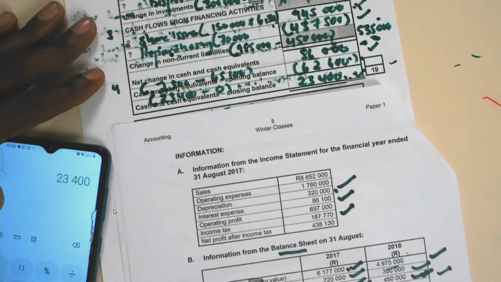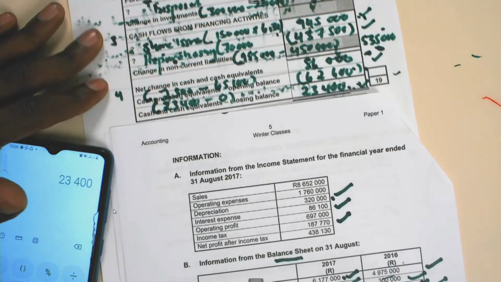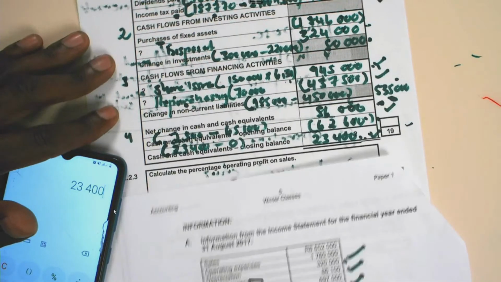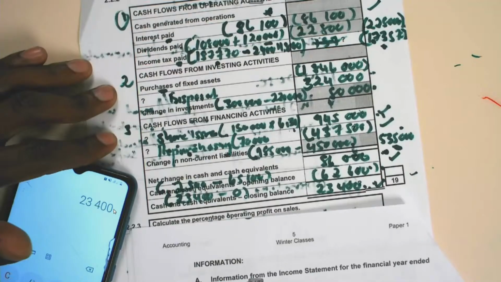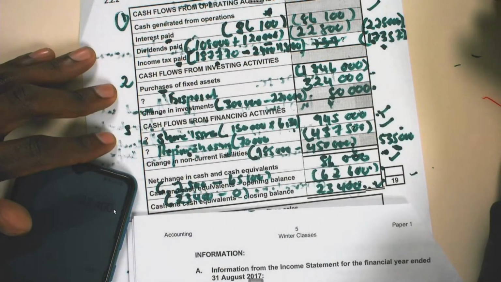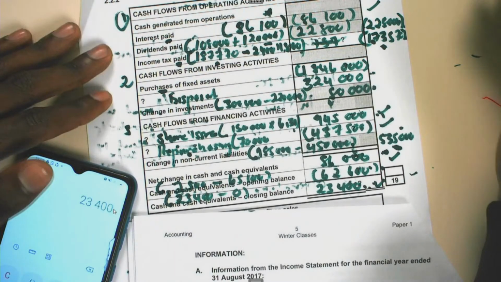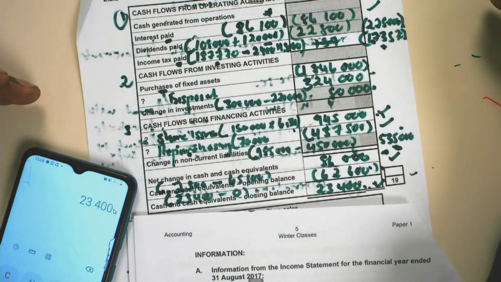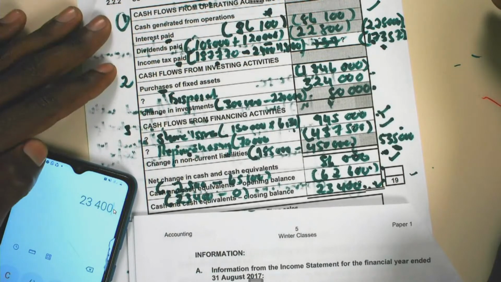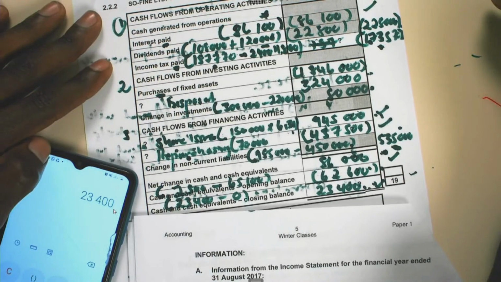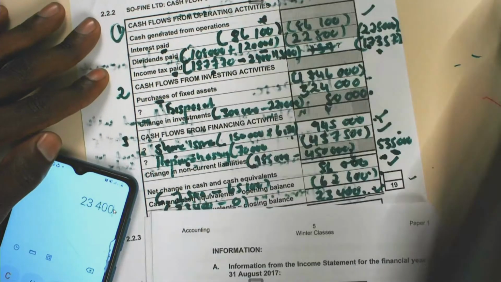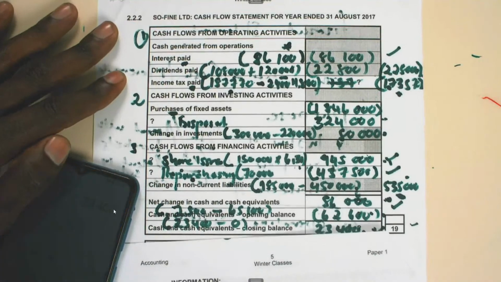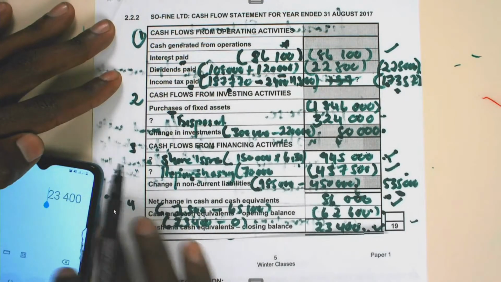So let us recap on what we have done today. The first thing that you need to know is the purpose of the cash flow. The purpose of the cash flow is to determine the inflows and the outflows of cash, how much money has been spent, how much money has been received by the company. Secondly, you need to know that cash flow is one of the financial statements that must be prepared by every company.